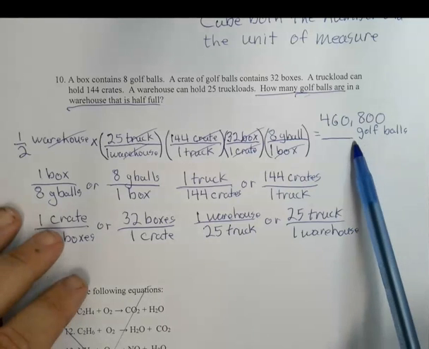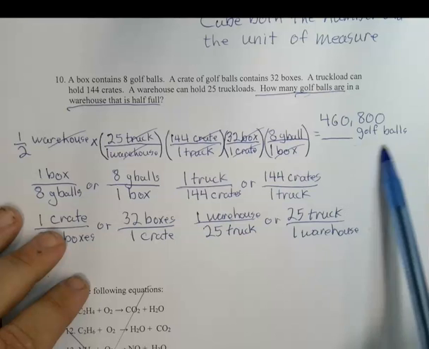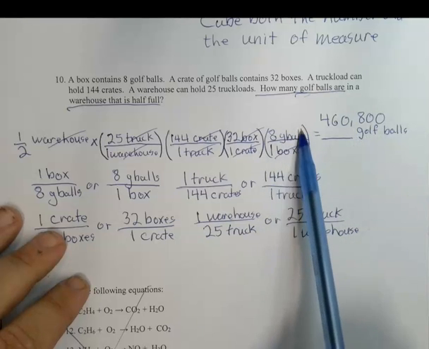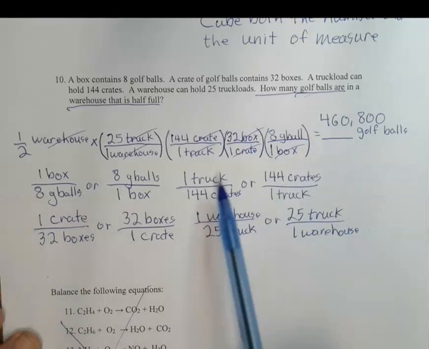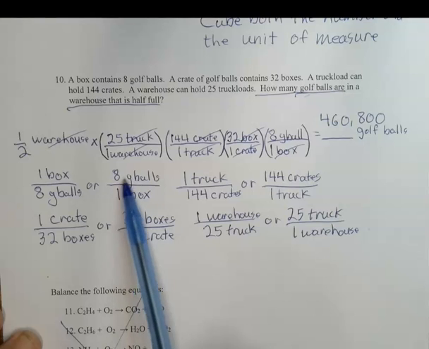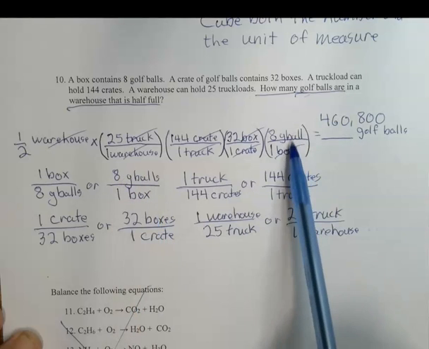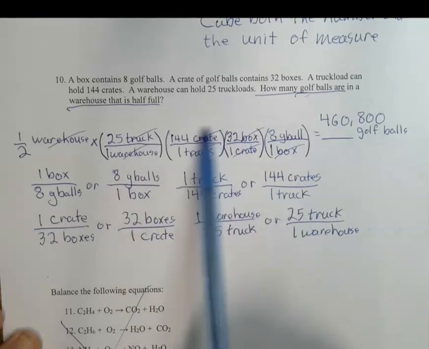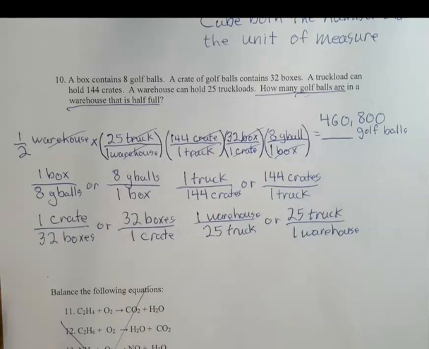Now, if we start over on this side, we want some number of golf balls. That means we need golf balls in the numerator of our final conversion. So where do we find that? Well, we come along. There it is right there. There's nowhere else where you find that. So it's 8 golf balls for every 1 box. So that's going to be our conversion there. So we've done this conversion ratio and this one. Now we got to find the 2 in between.